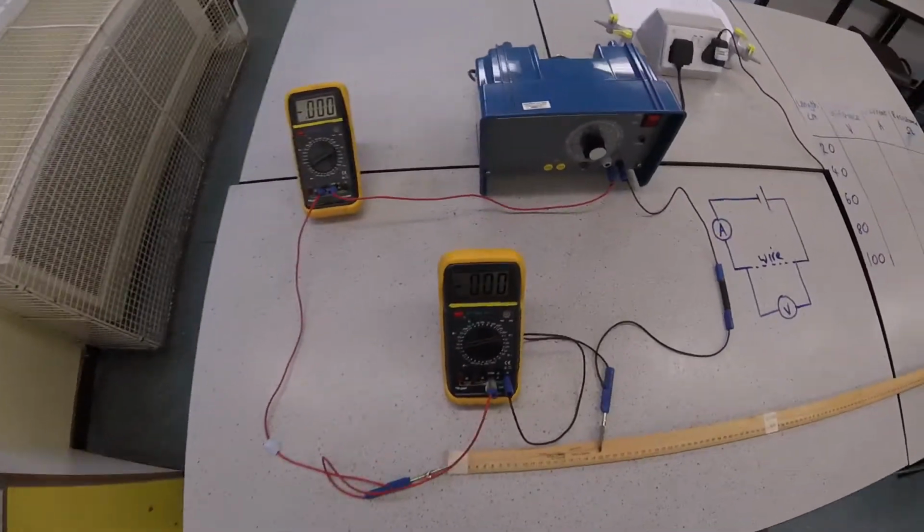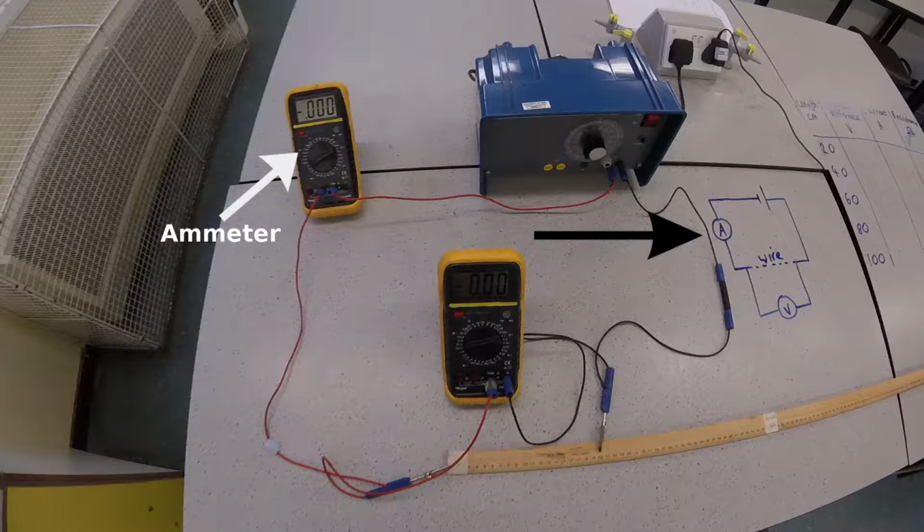Right, let's look at our setup then. So you can see on the right, you've got the circuit diagram for what we're doing. We've got an ammeter in series with a wire. And then in parallel with that, we've got a voltmeter.